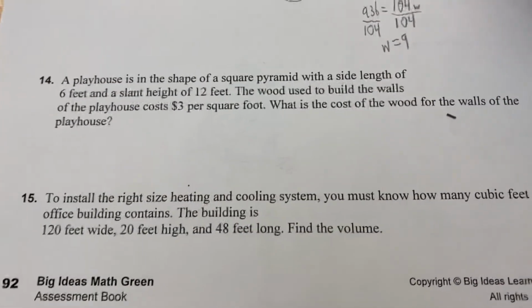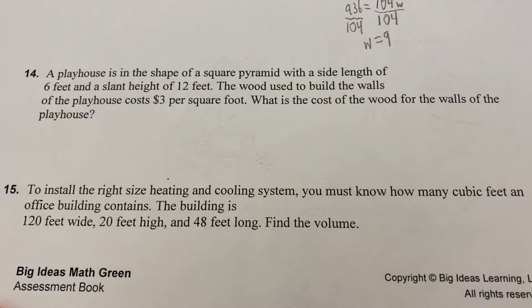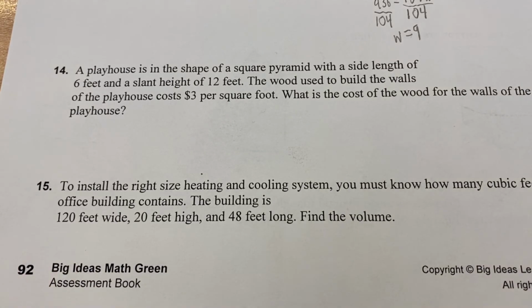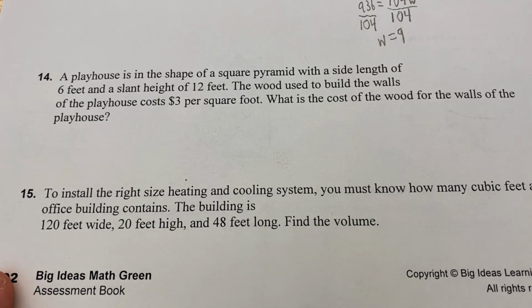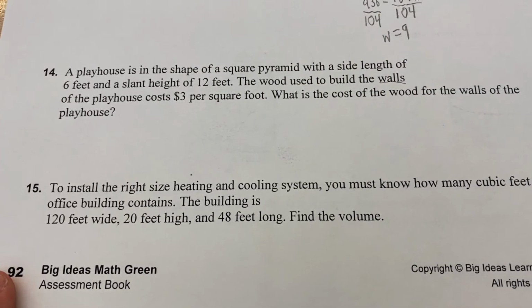Number 14. A playhouse is in the shape of a square pyramid with a side length of 6 feet and a slant height of 12 feet. The wood used to build the walls of the playhouse cost $3 per square foot. What is the cost of wood for the walls of the playhouse? So this right here is a multi-step equation. So what we're doing is we are going to figure out first the surface area of our square pyramid, because we are looking for just the walls. We're not looking for what's inside the playhouse. We're just looking for the walls, which means we're looking for the surface of our pyramid.